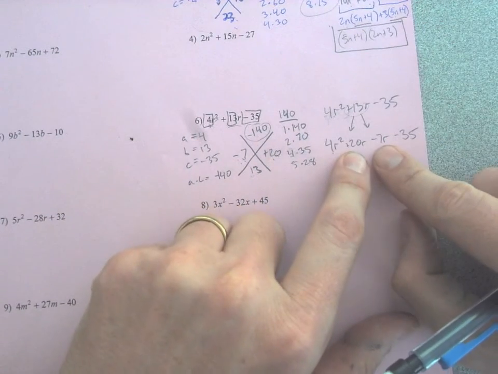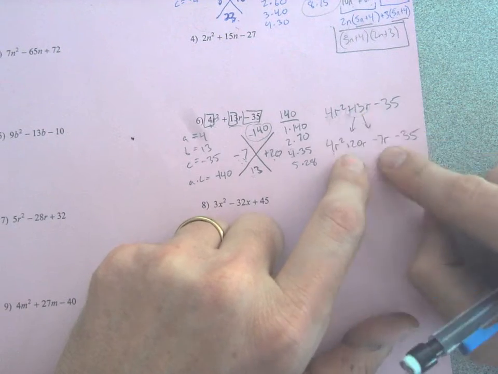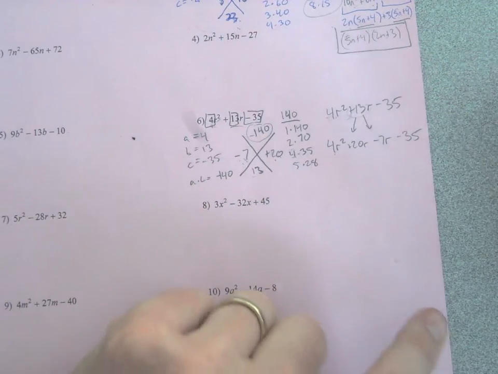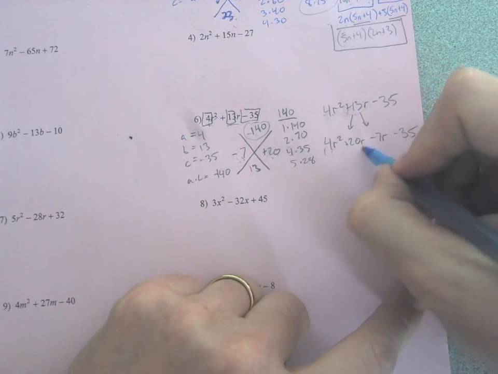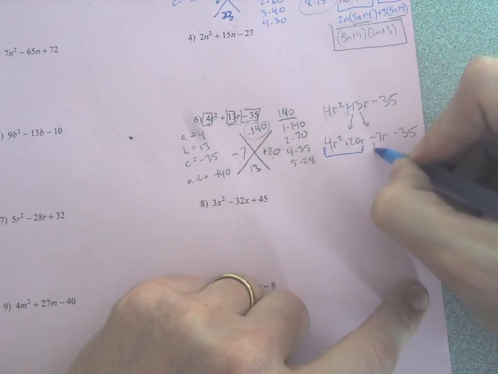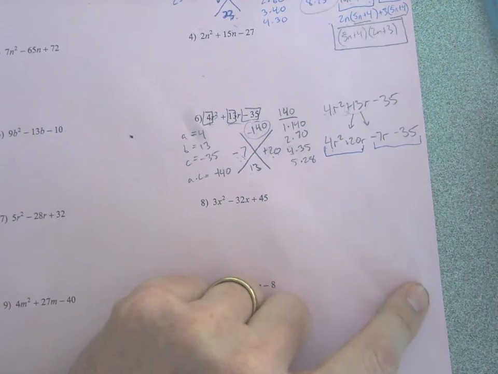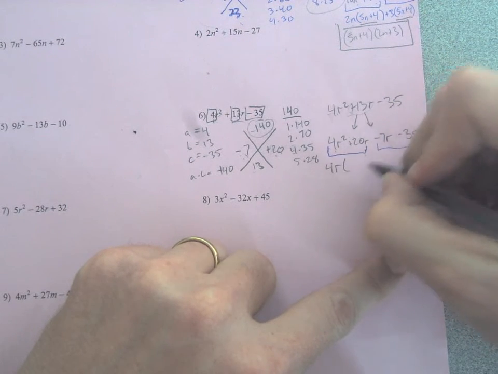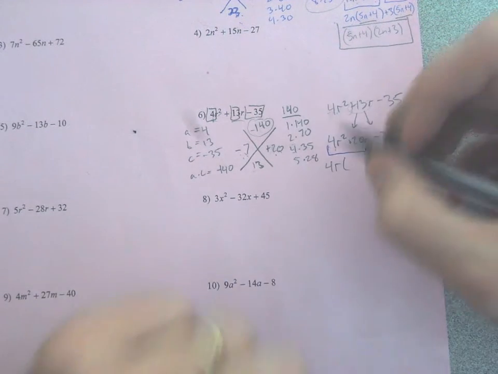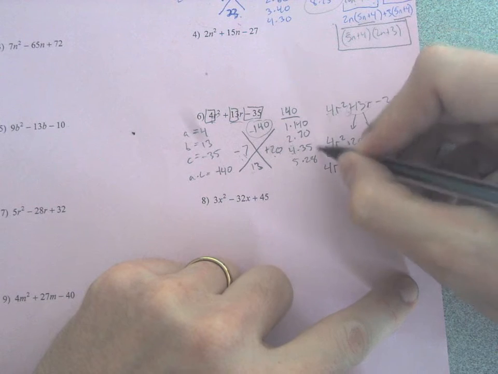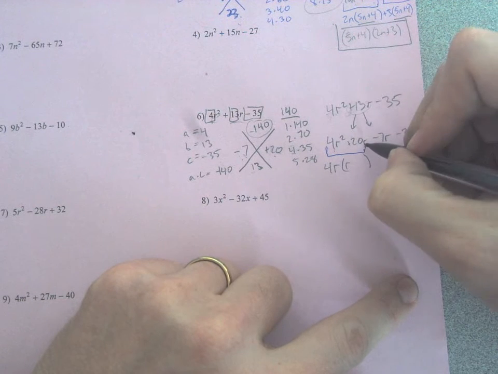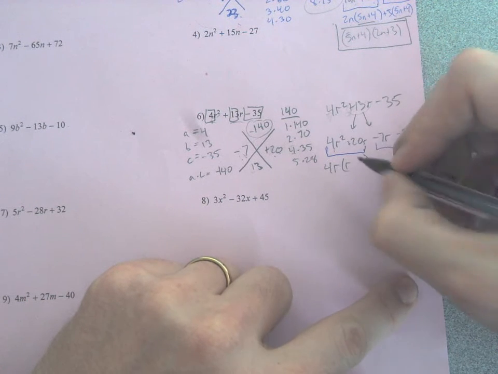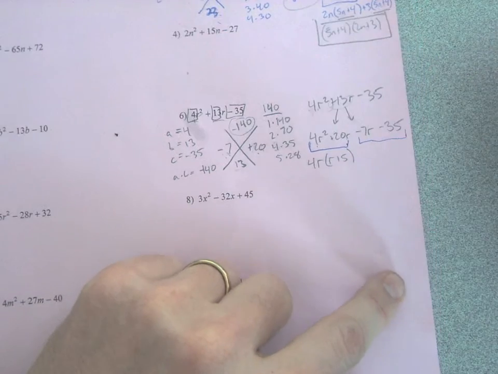If I took these like terms and combine them, I get 13. We're just kind of going the other direction. Okay, so now it's a quadrinomial, and now I factor by grouping, because the first two terms have something in common. In this case, it's a 4 and an r. And when I factor out that 4r, divide out that 4r from the first term, I have an r left over. And when I divide a 4r from this term, I have a 5 left over.